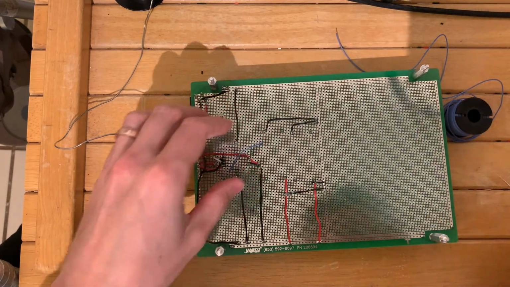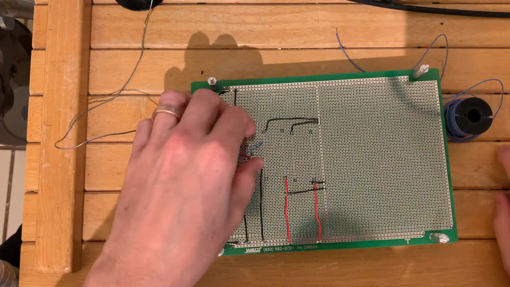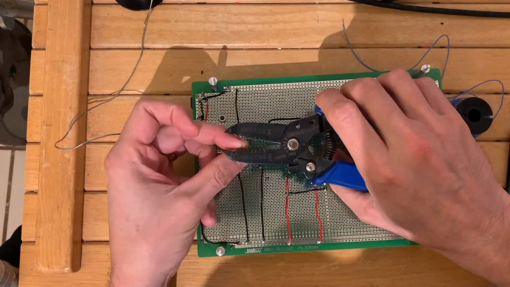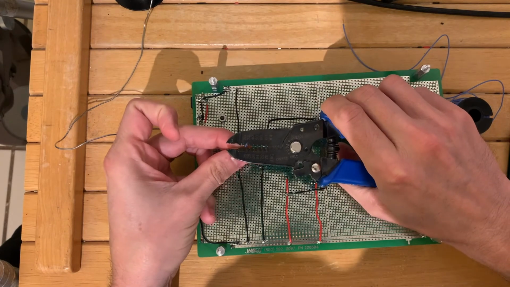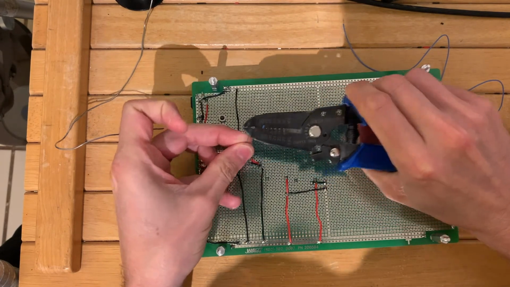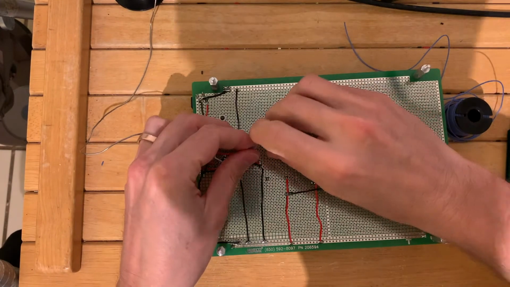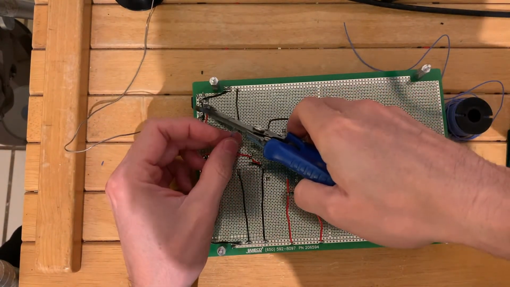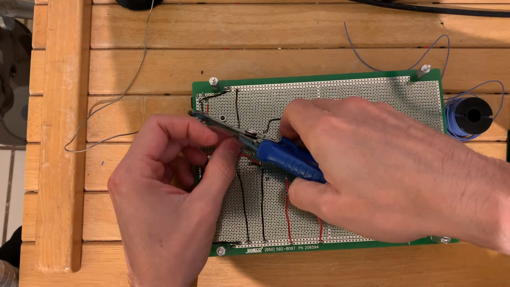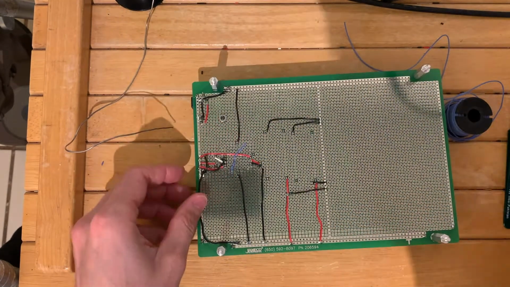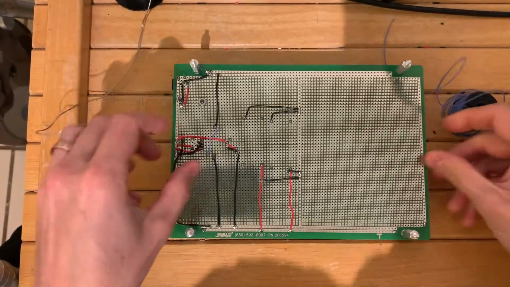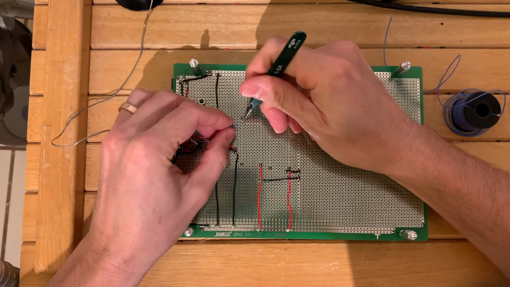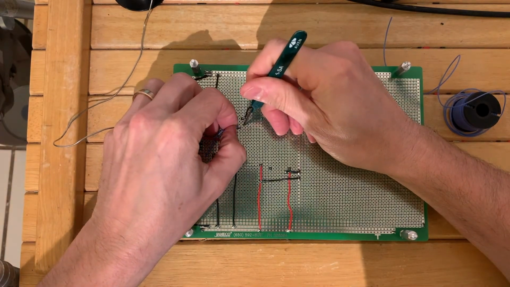It might be a little too long. I don't know. Go a little shorter on that. Not sure what the best way to do this is. There we go.